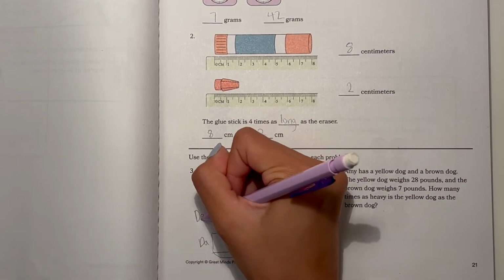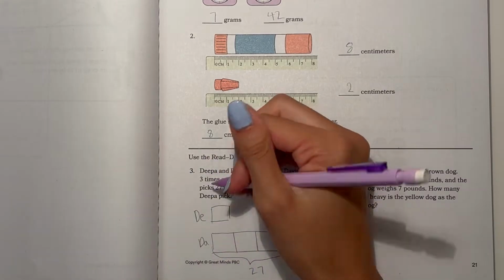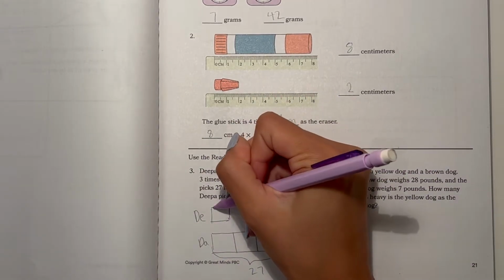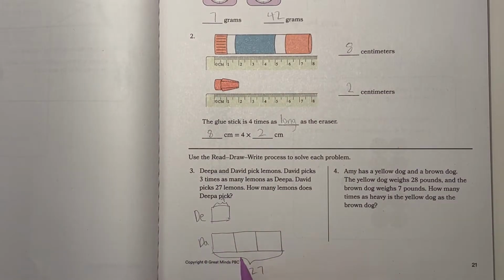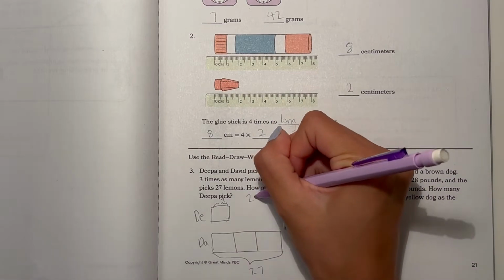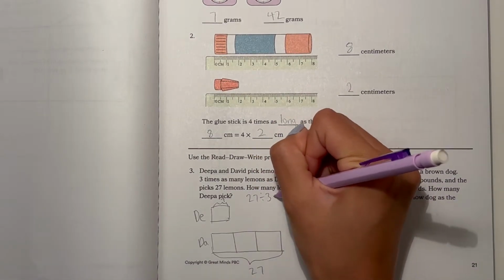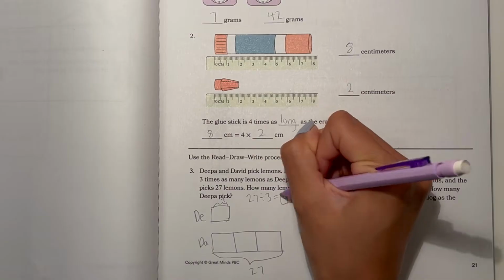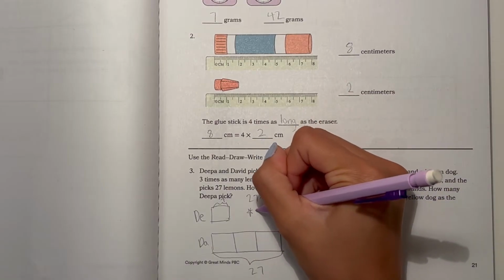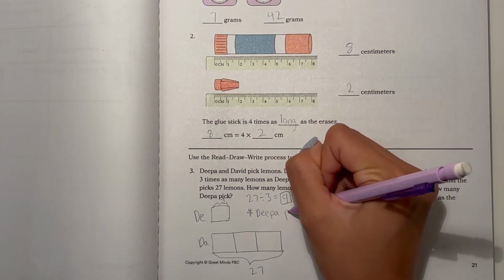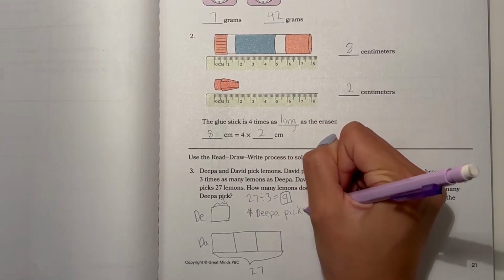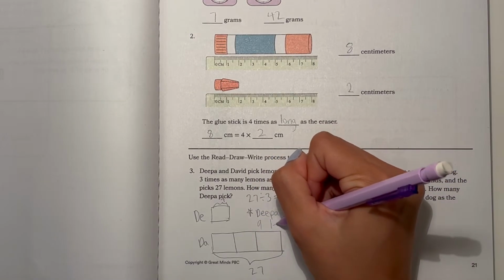For Deepa, we want to find out how much Deepa picks, because however much she picks, David picks 3 times that amount. So what I can do is 27 divided by 3 equals 9. So that means Deepa picks 9 lemons.